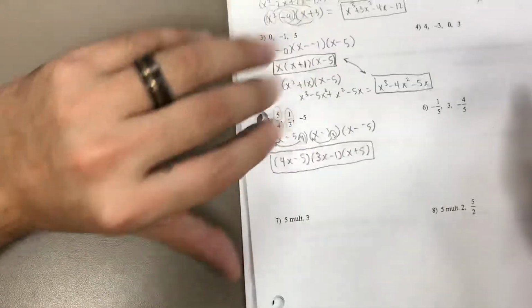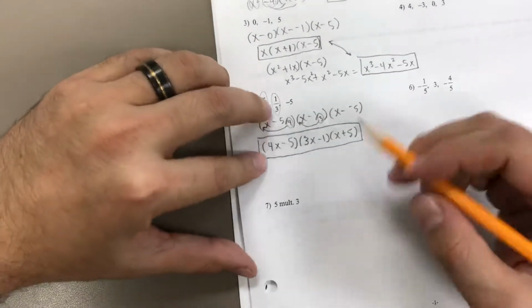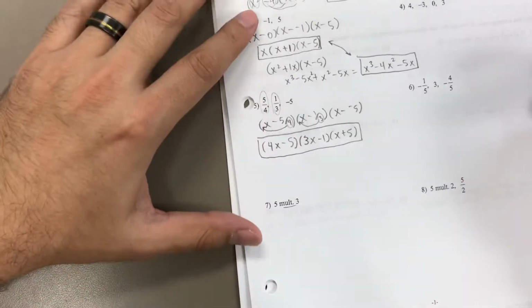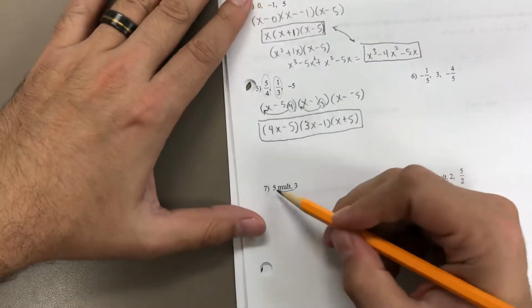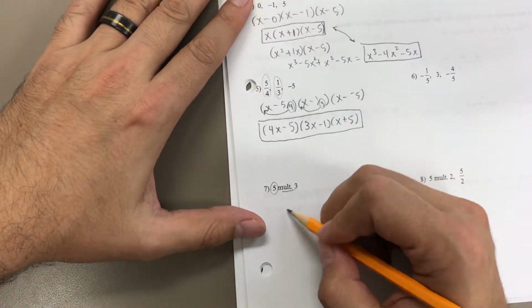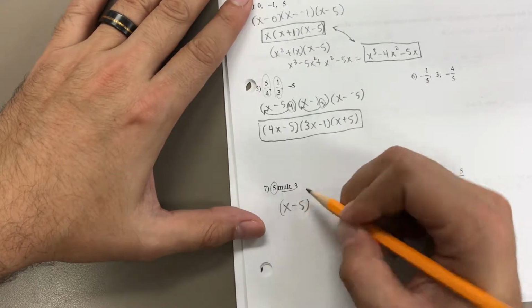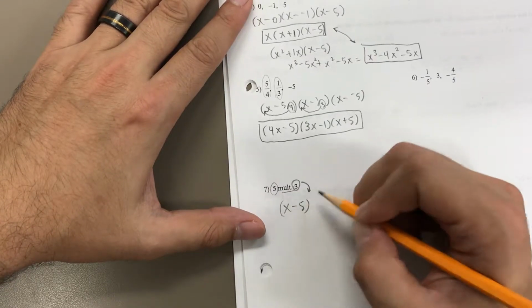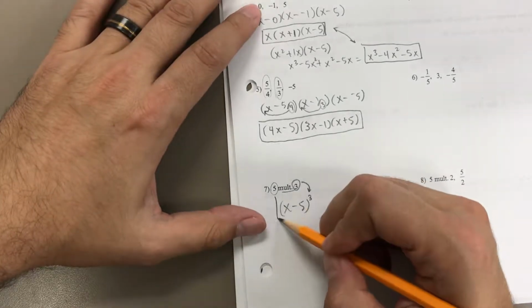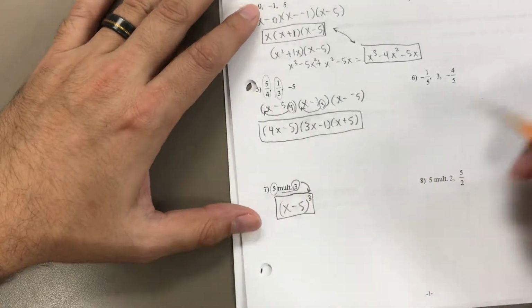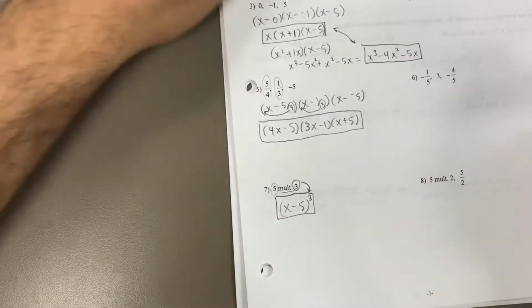That's it. All right, now for this one, when it has a multiplicity, what you need to do is just add that as an exponent onto your factor. So if the 0 is at 5, then it's x minus 5. And then the multiplicity is just going to be the power that's added onto that. So it's x minus 5 to the third power. This is the factored form of these zeros.